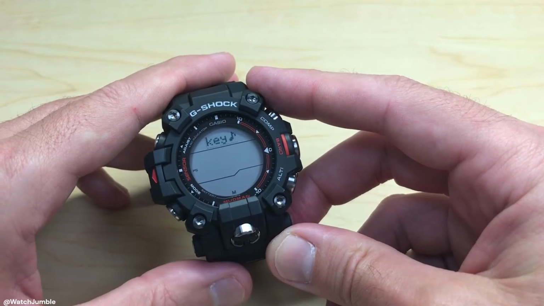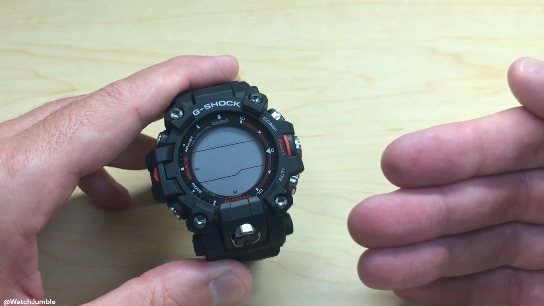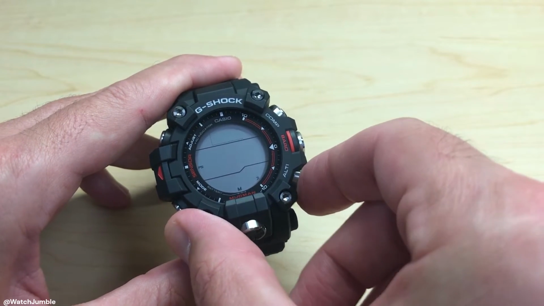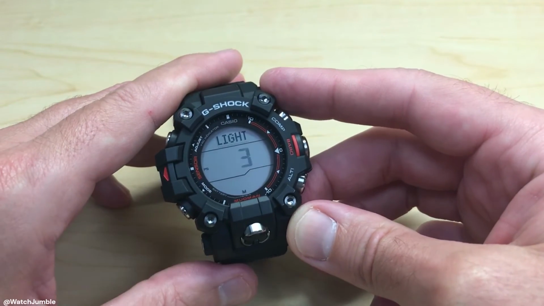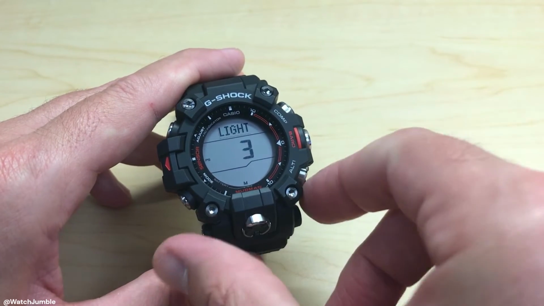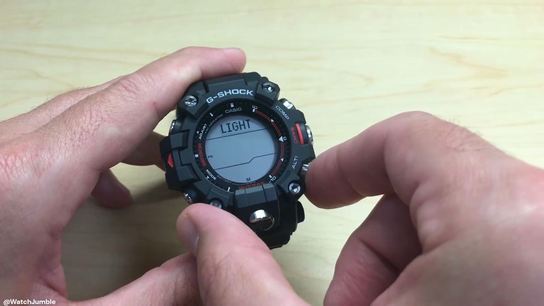Pressing the mode button another time will take you to your keytones. This is going to be when you press a button, do you want it to make a beeping noise or not? You can mute your keytones, you can turn them on. Press the mode button another time, it will take you to your backlight time. When your backlight gets illuminated, do you want it on for 3 seconds or 1.5 seconds?